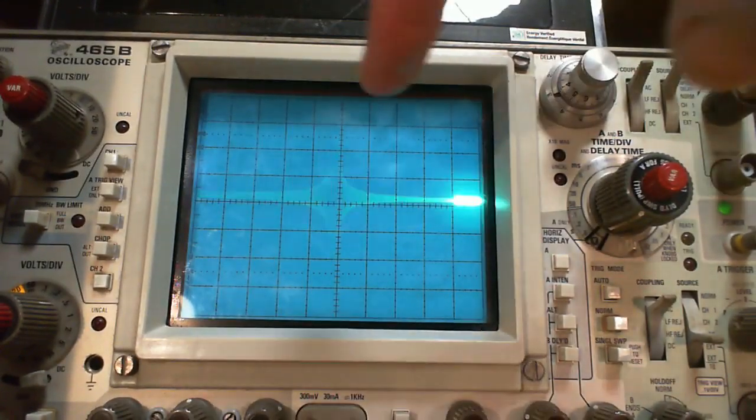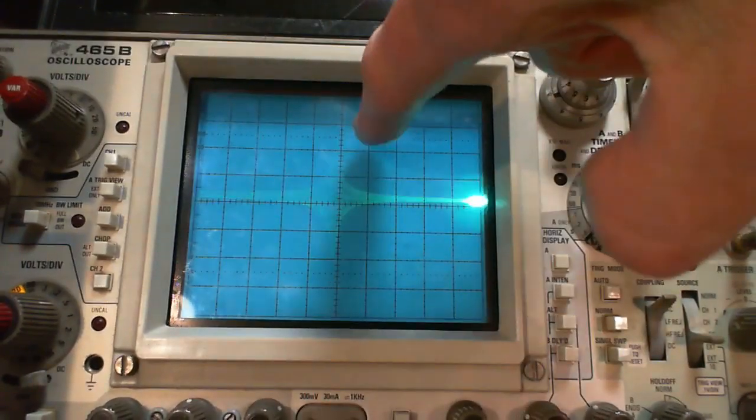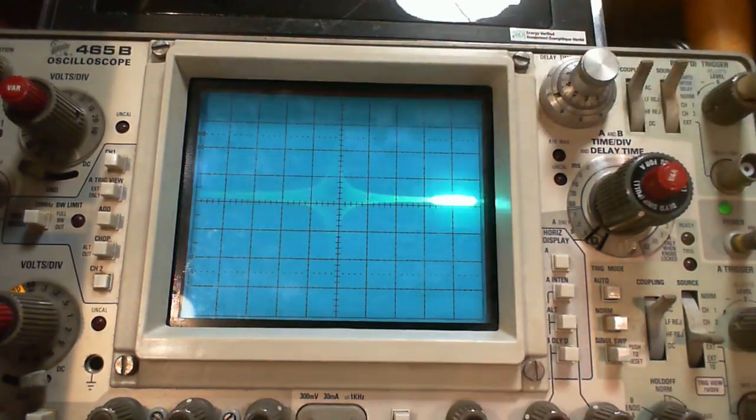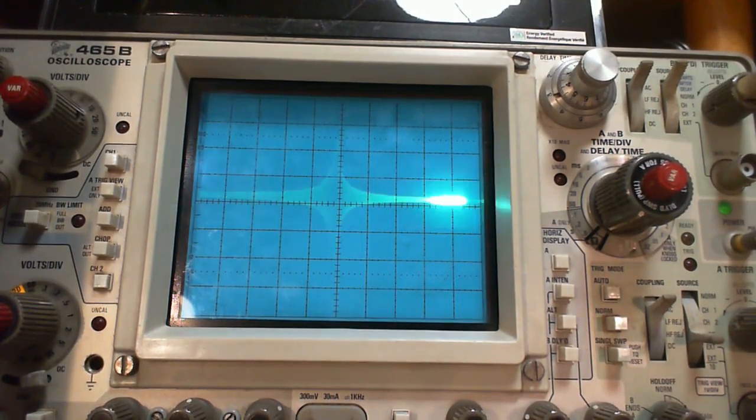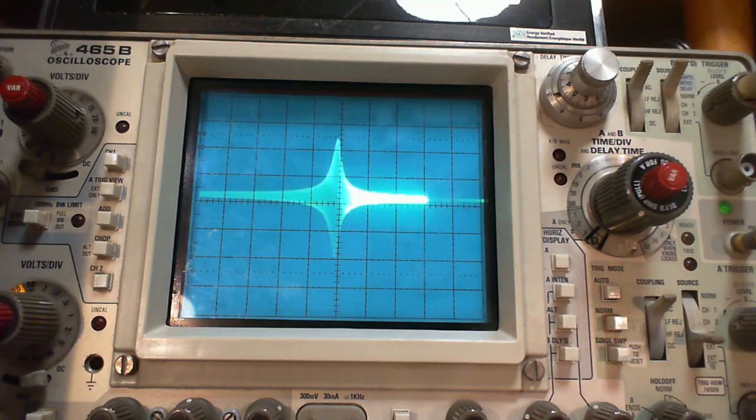So I'm going to introduce another signal generator. We're going to try to identify what frequency that really is. I'll get that set up here. You know what, I can do it. I'll just leave the camera running. It's not that big a deal to set up when you have enough cords to do it with.